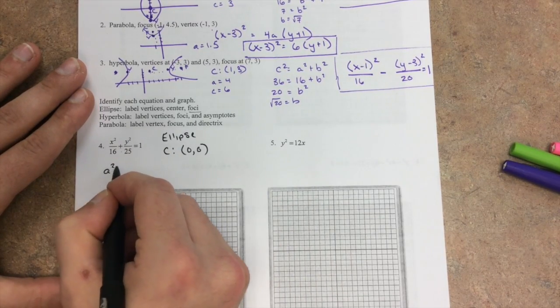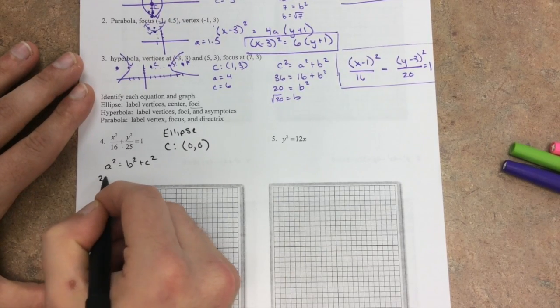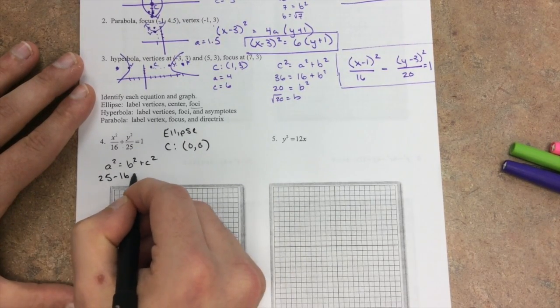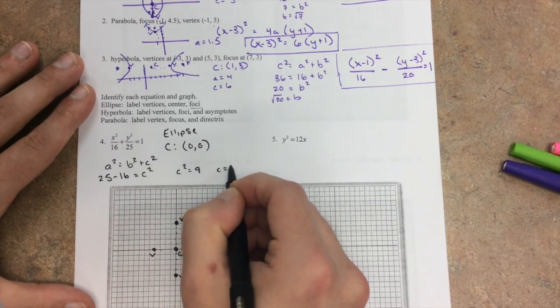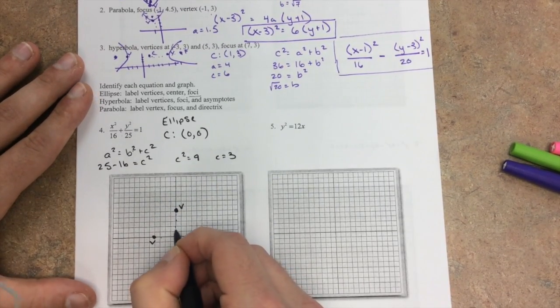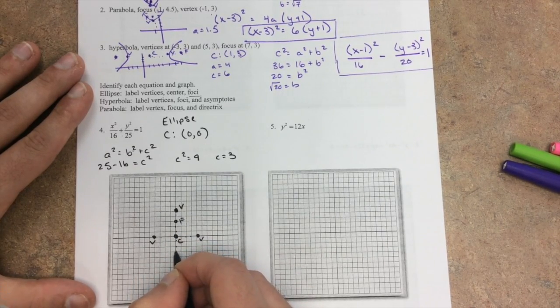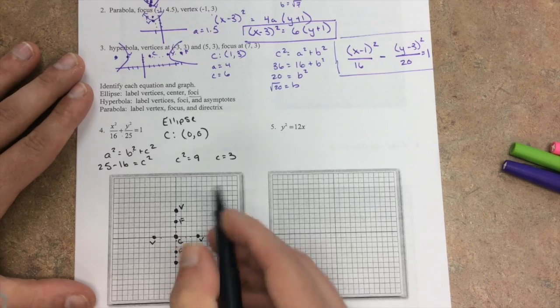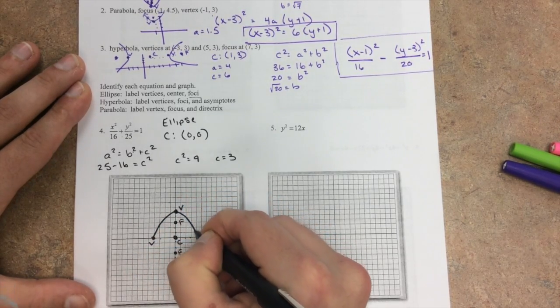So a squared equals b squared plus c squared, or 25 minus 16 equals c squared. So c squared equals 9, or c equals 3. That's going to go along our longest side, so it's going to be on our y, 1, 2, 3. Focus, 1, 2, 3. Our focus. And all we have to do is connect the vertices.